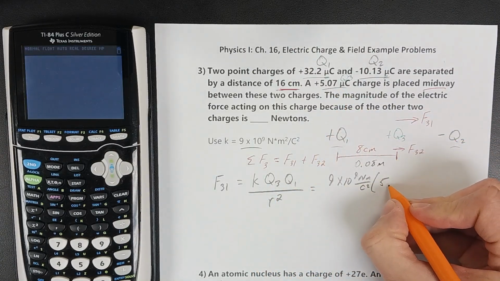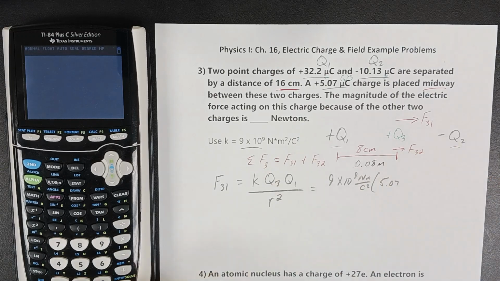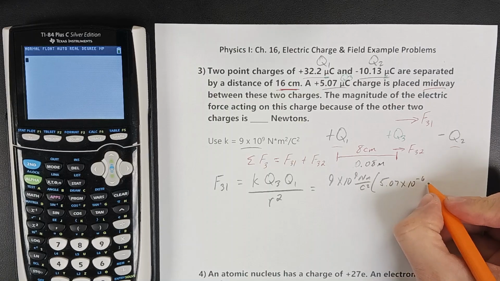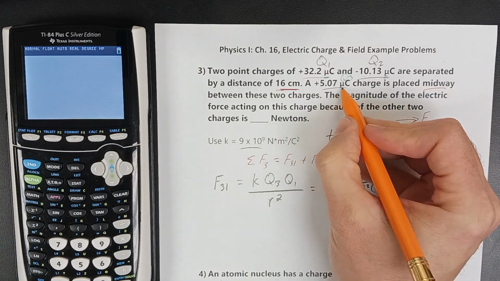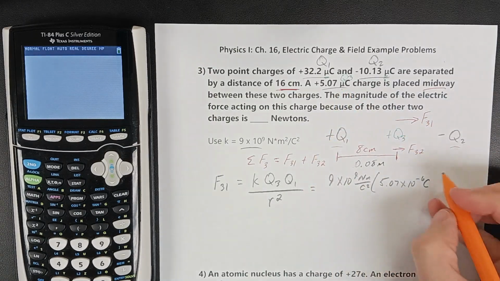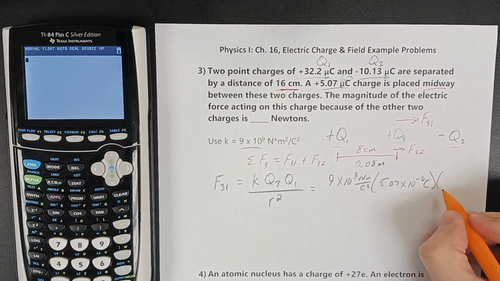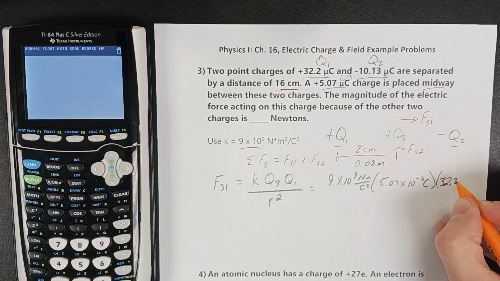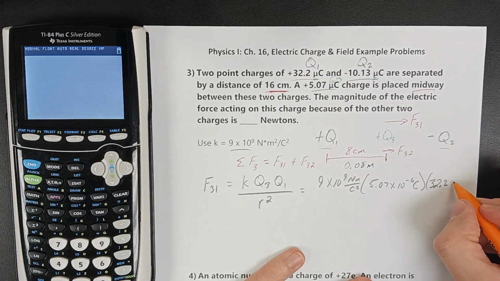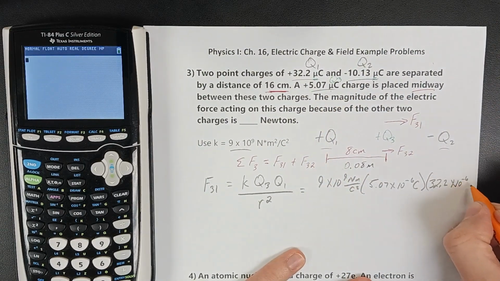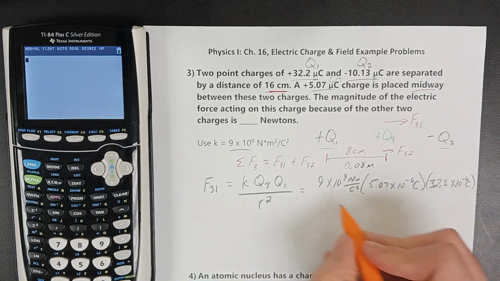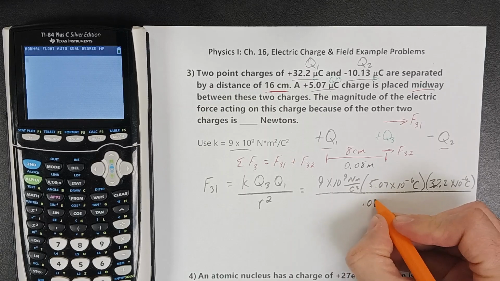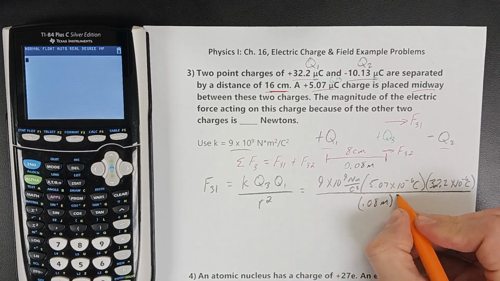It's 5.07 times 10 to the negative 6 coulombs. And again, that micro, I let it become 10 to the negative 6 coulombs. Times charge 1 is 32.2 microcoulombs, so it also becomes 10 to the negative 6 coulombs. And we're going to divide that by the distance squared, 0.08 meters squared.